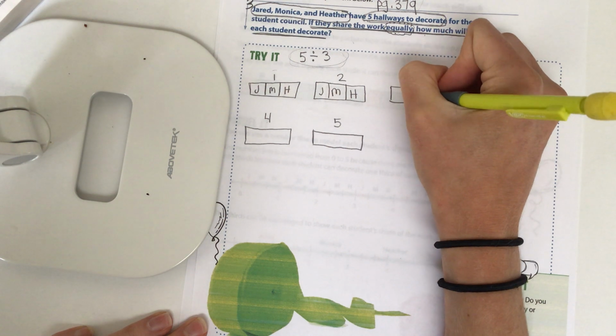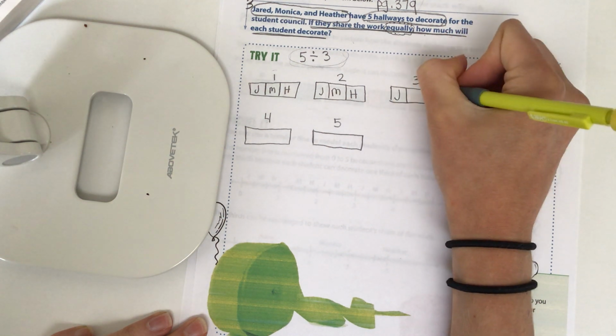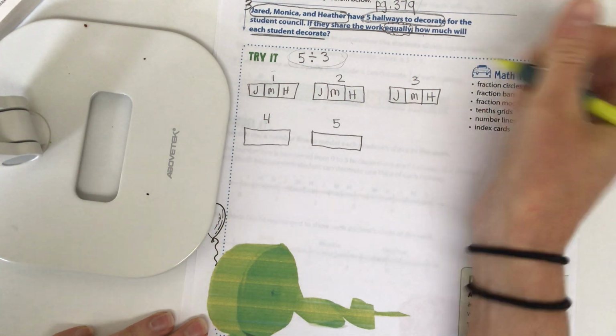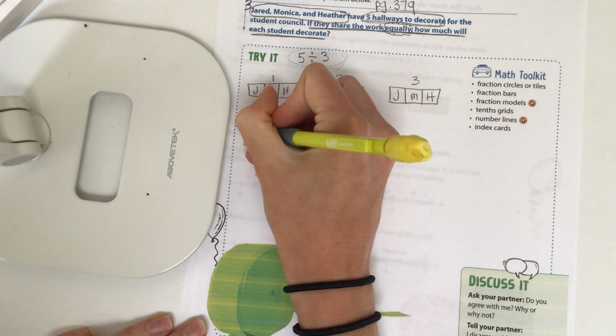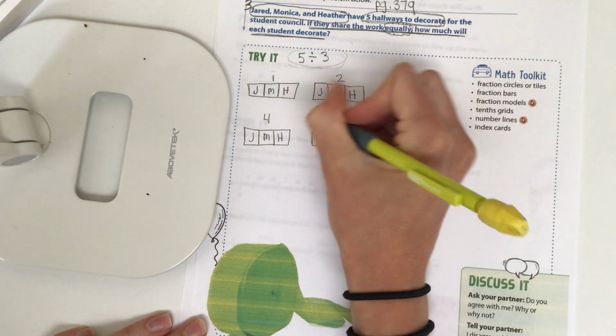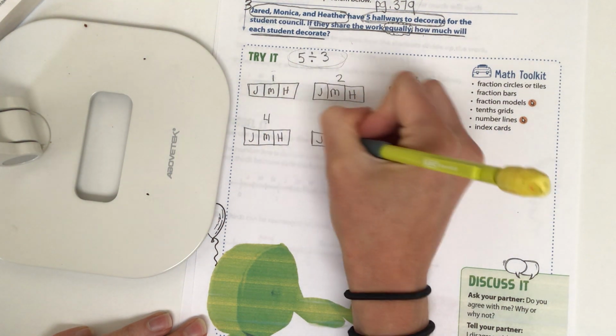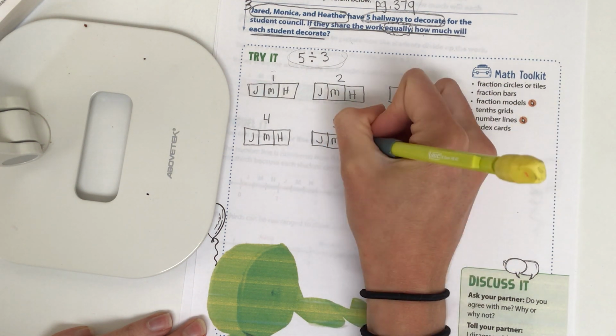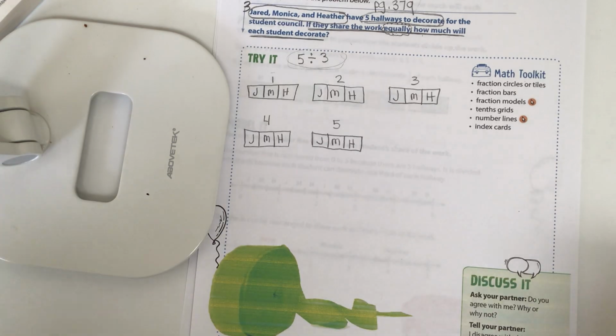Hallway 3, Jared's part, Monica's part, and Heather's part. Same thing for 4. And then I move on to hallway 5. Here's Jared's part of the hallway, here's Monica's part of the hallway, and here's Heather's part of the hallway.